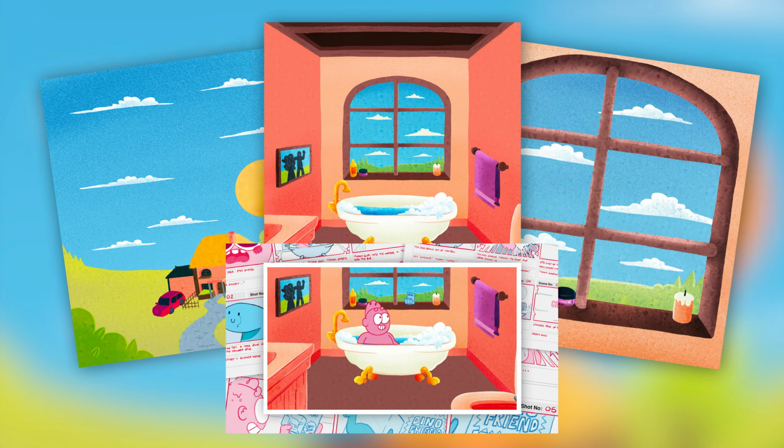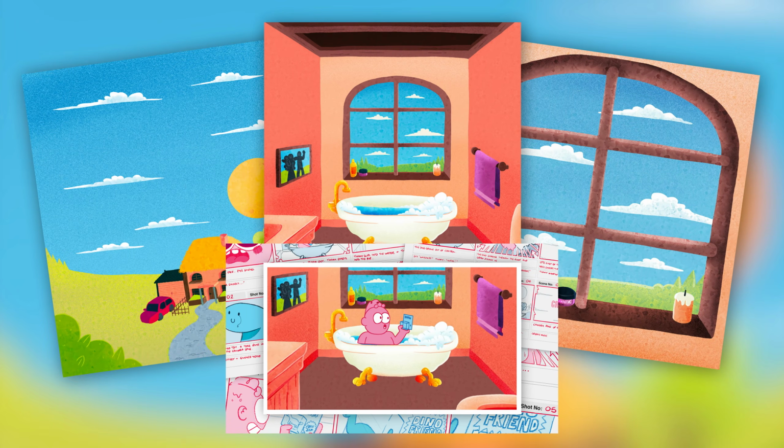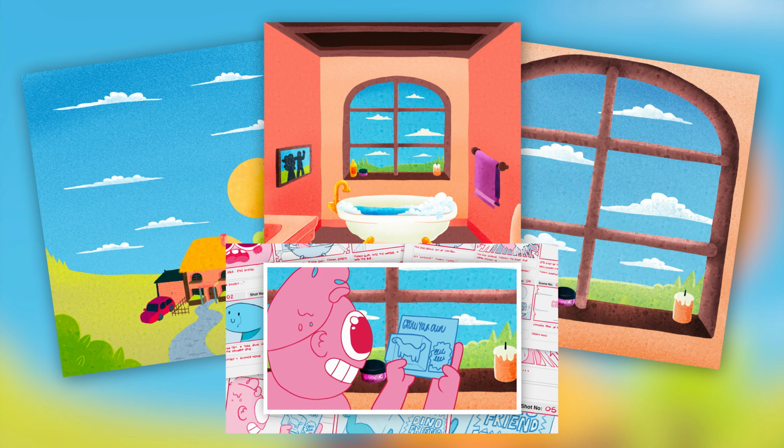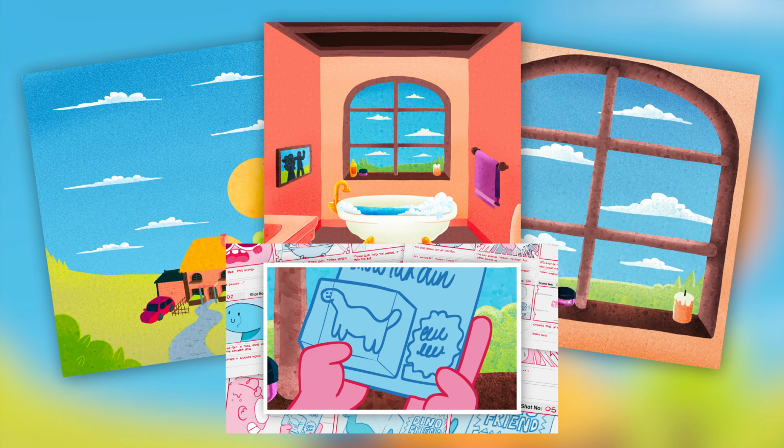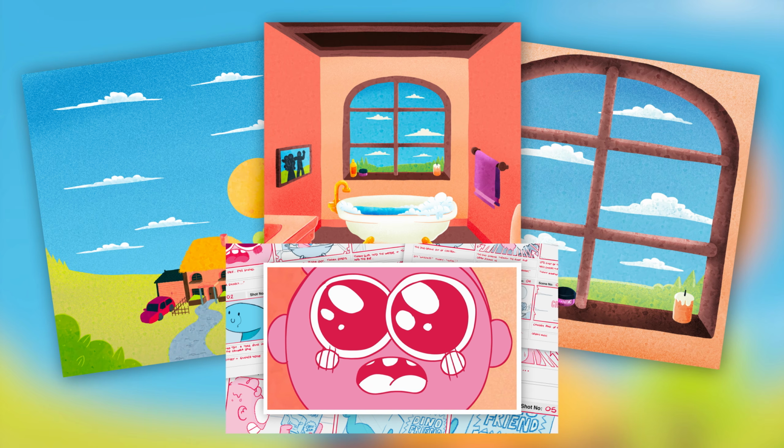In this video, we'll learn how to create backgrounds for your animations. We'll cover some simple techniques regarding parallaxing and talk about how to best work your backgrounds seamlessly into your animations. Let's get to it.